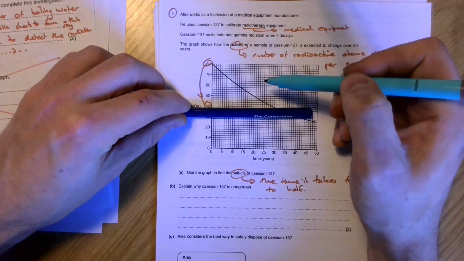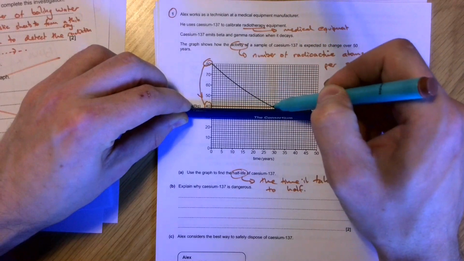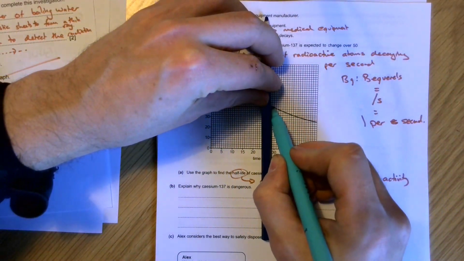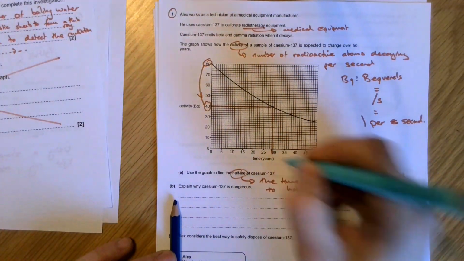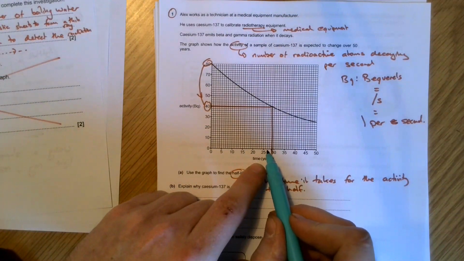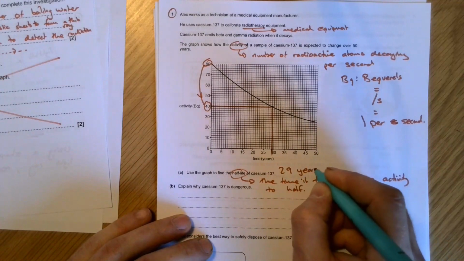So I'm going to get a ruler, I'm going to draw a line across on my graph, and then I'm going to draw a line down, and this time here is my half-life. So I can see that it is 29 years.